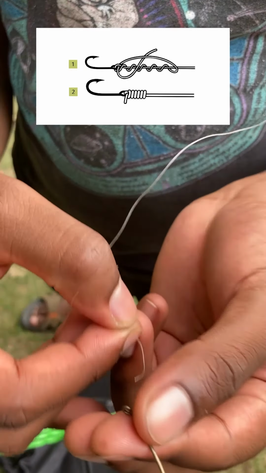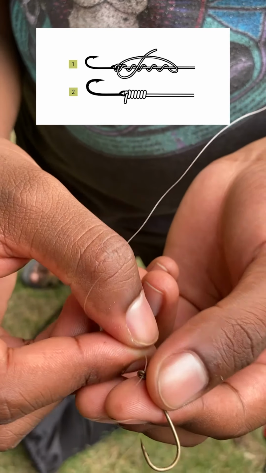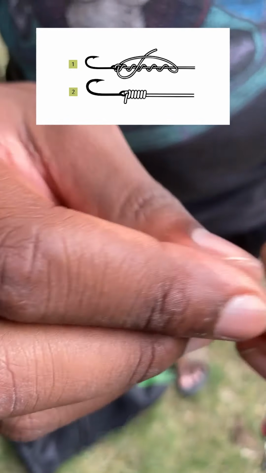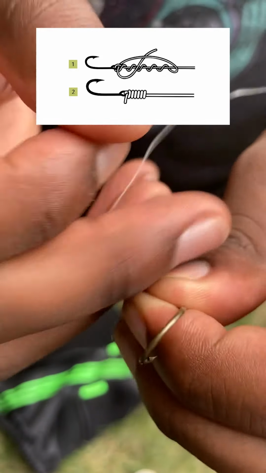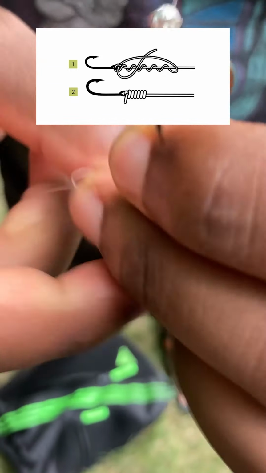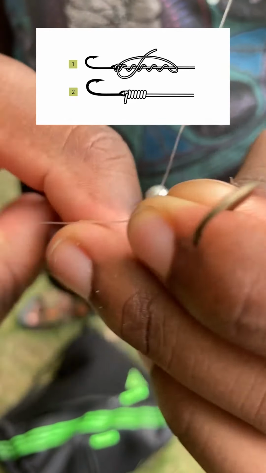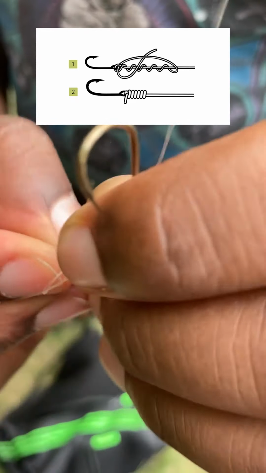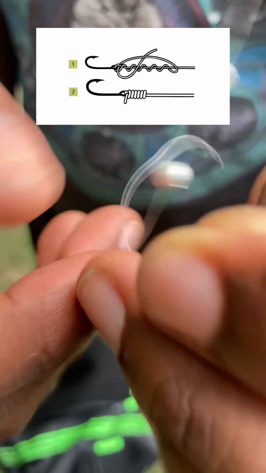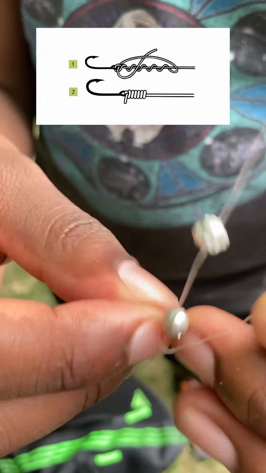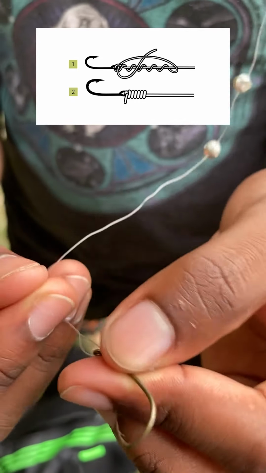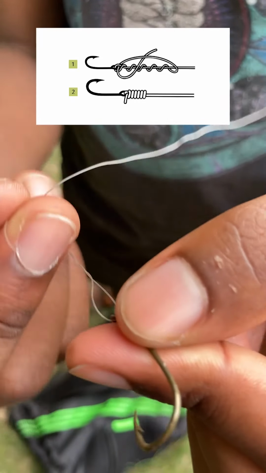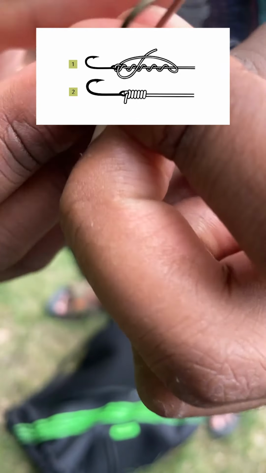First thing you need to do is put the line through the opening of the hook. Very important. Now what you do is you twist the line about 4 to 5 times around itself. This is hard for me to do because I have fat fingers, but I'm sure you guys will be great. And then, all right, that should be enough. Now, next thing you do is you see how there's that little loop left at the bottom? You take the end of the line and you pull it through.